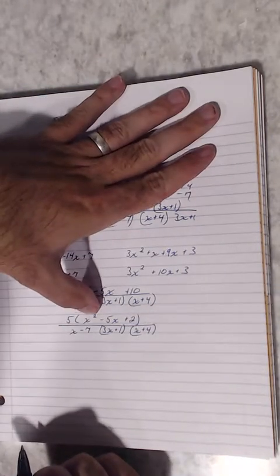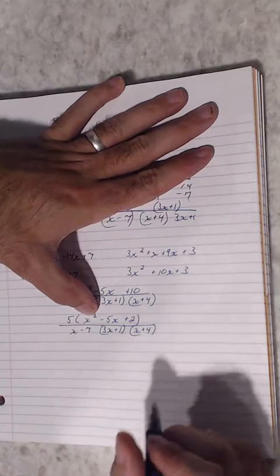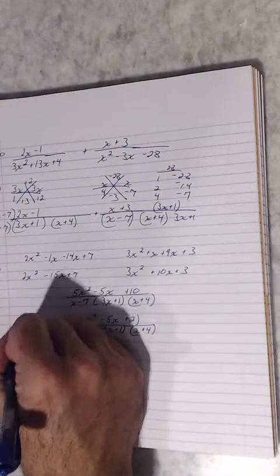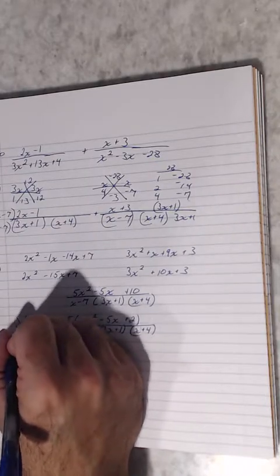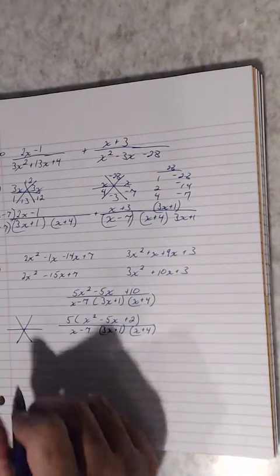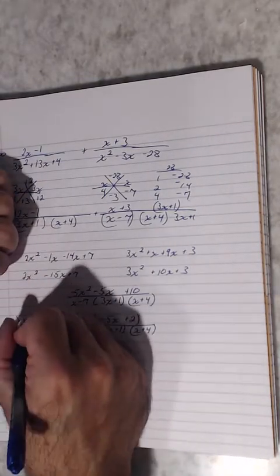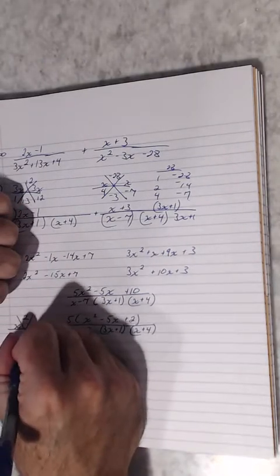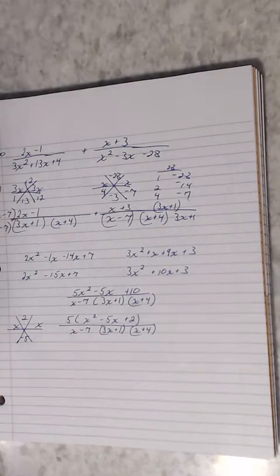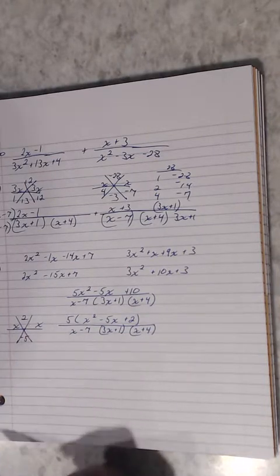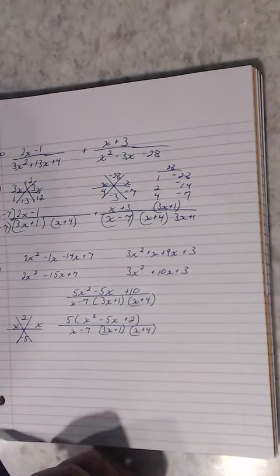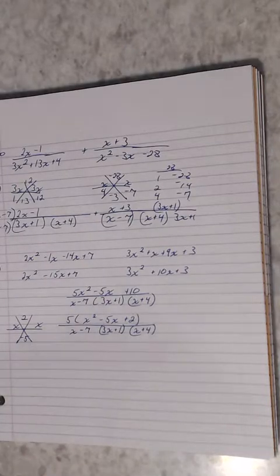Now, what I need to do to this, I need to Christmas tree it. So I want to, not Christmas tree it, snowflake it. Okay. So I have an x and an x. I have 2. And I have a negative 5. Okay, can I snowflake that? That's the question, is can I snowflake it? What are the multiples of 2? 1 and 2. There's no way you can make it equal negative 5.